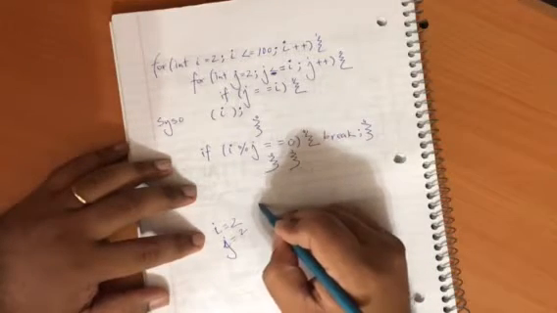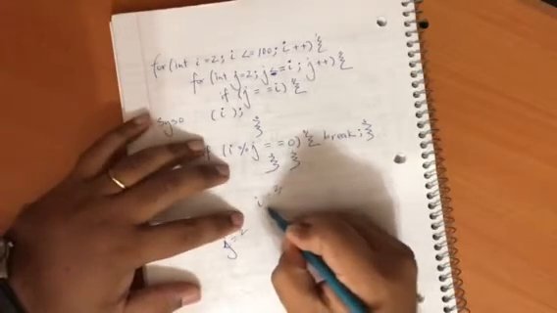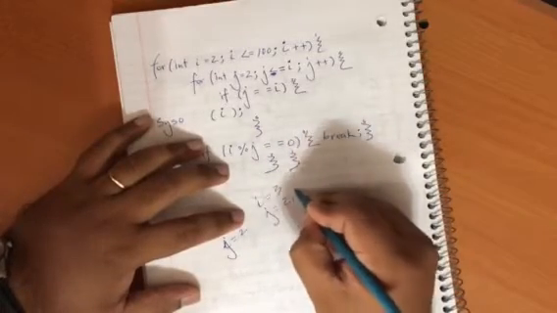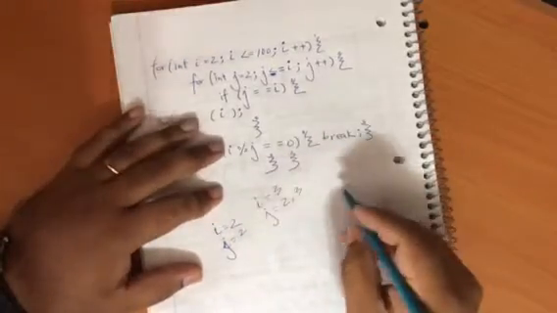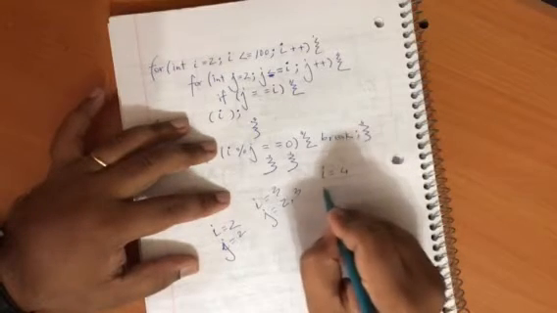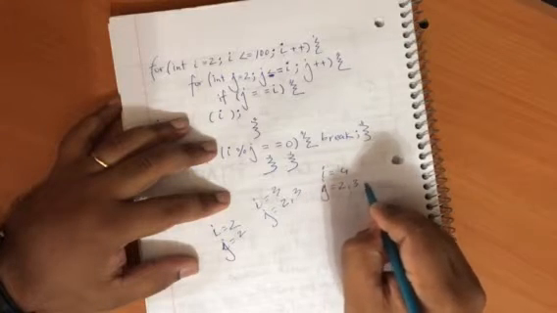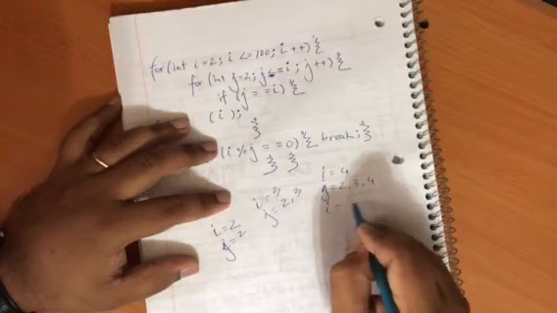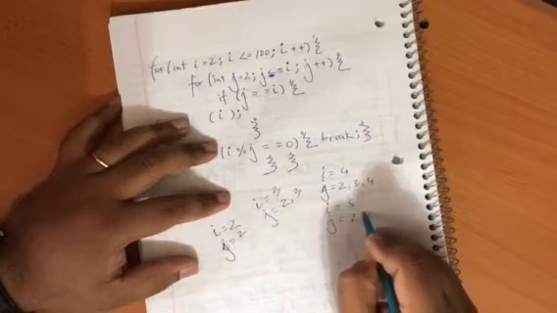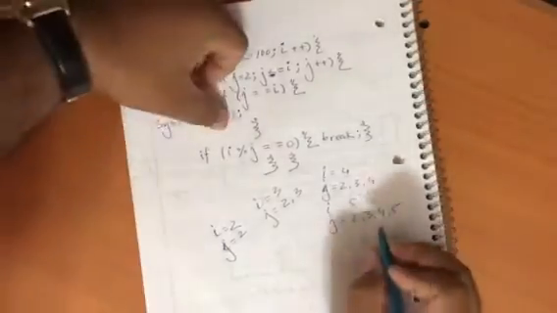And if i is 3, then j is less than or equal to 3, right? So it's 2 and 3. Okay, if i is 4, then j is 2, 3, and 4. If i is 5, j is 2, 3, 4, and 5, right? So this is how it is, right?